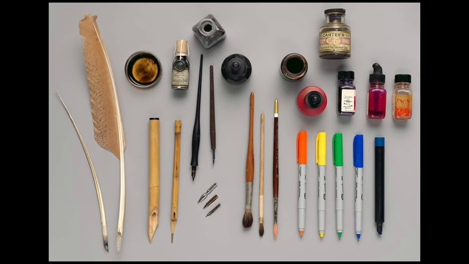Traditionally, artists used reed pens created from certain plants, or maybe quill pens using the wing feathers of large birds, which you could sort of think of as the equivalent of the modern metal nib pen.